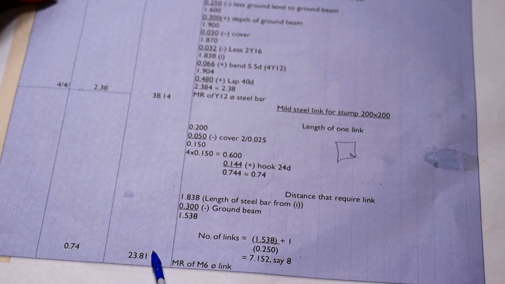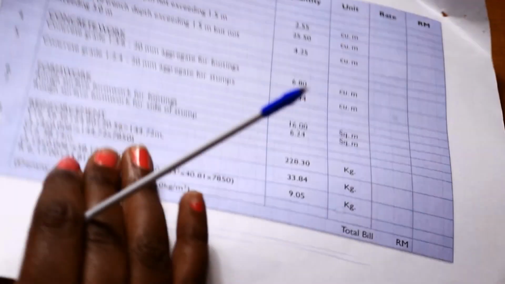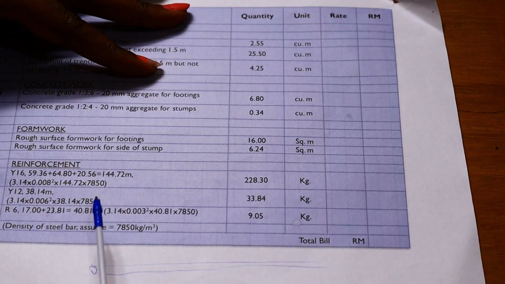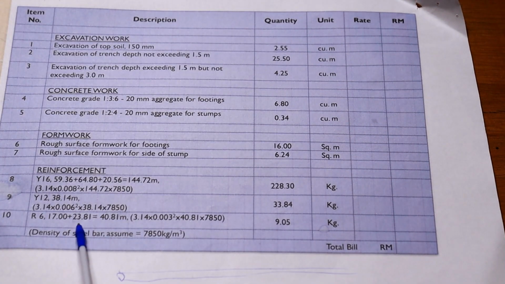We get the total of this one and the other one: 17 plus 23.81 gives 40.81 meters. To get the volume of those reinforcement bars, pi r squared times the length, where the diameter is 6 and the radius is 3. Then we multiply by the density to get the mass. So the mass of the R6 shall be 9.05 kg.